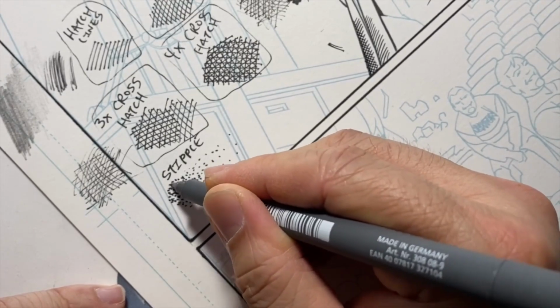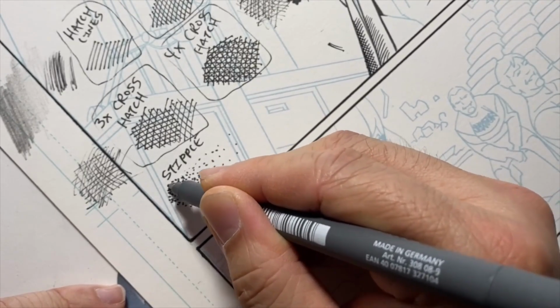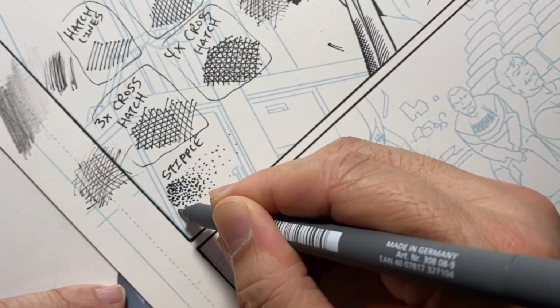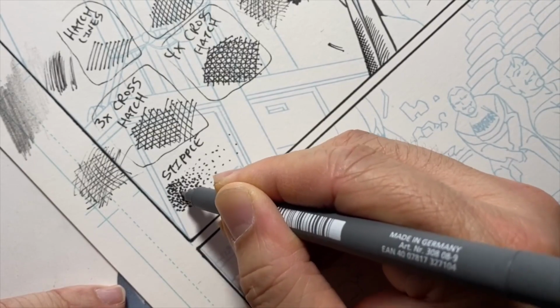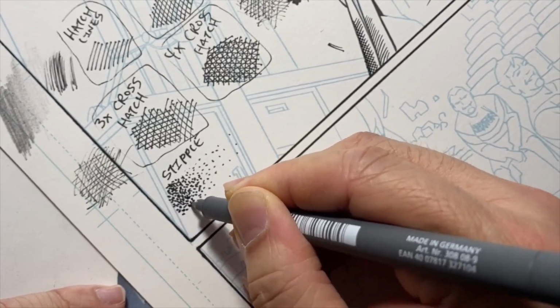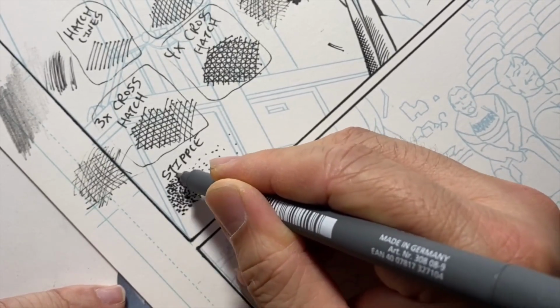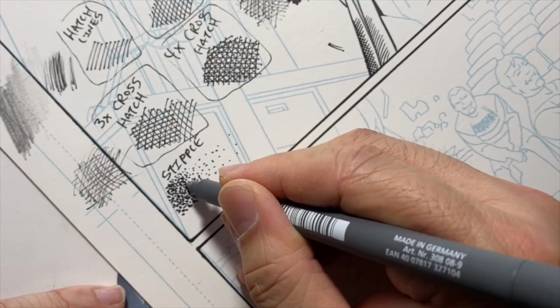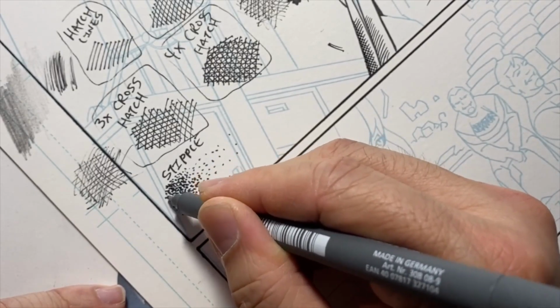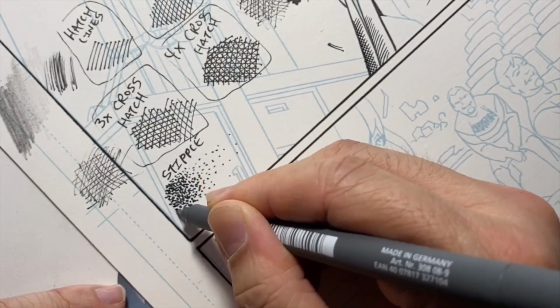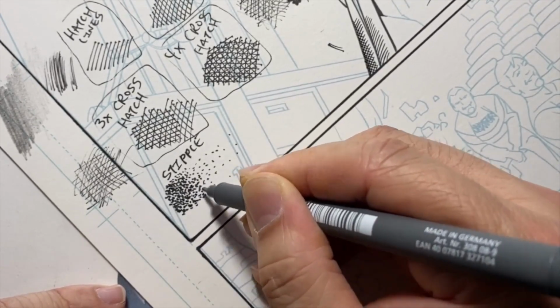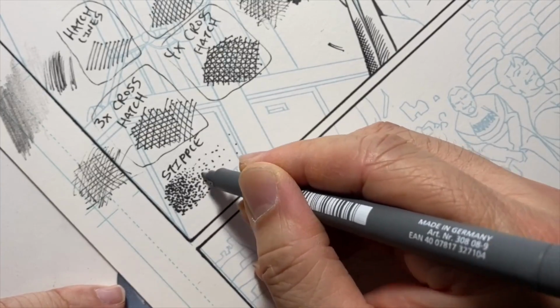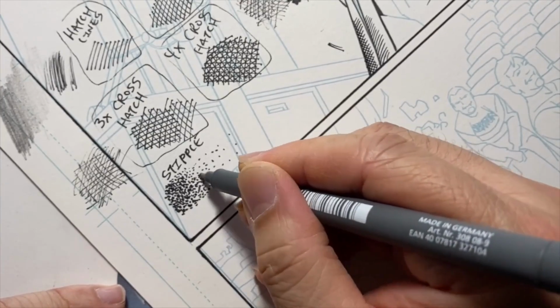You don't see this in comic book inking that often because it is time consuming, but every so often you will see some artists that will add some of this texture into their comic book inking, because the more textures that you can create in your comic book art, the nicer that it's going to look, and the more variation of subjects that you can create from that.